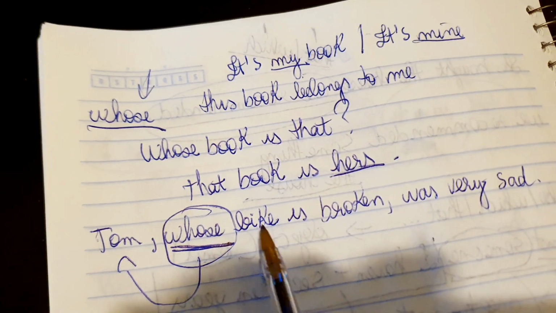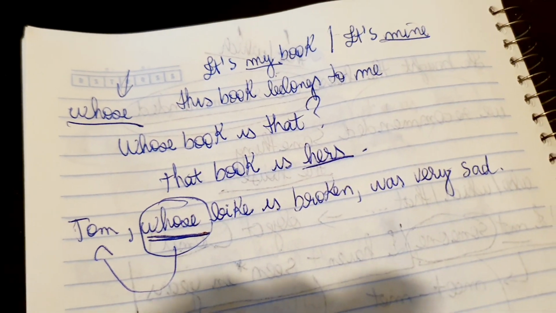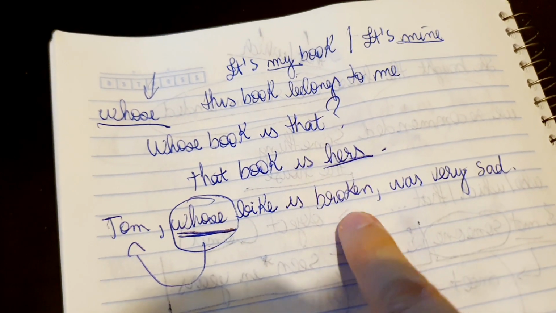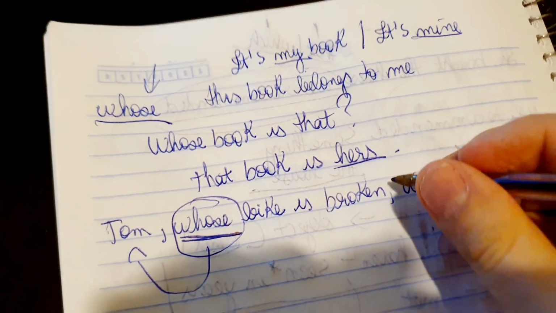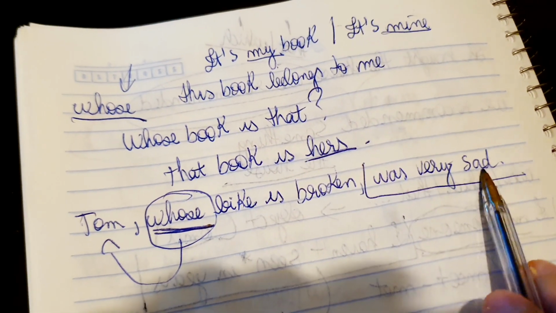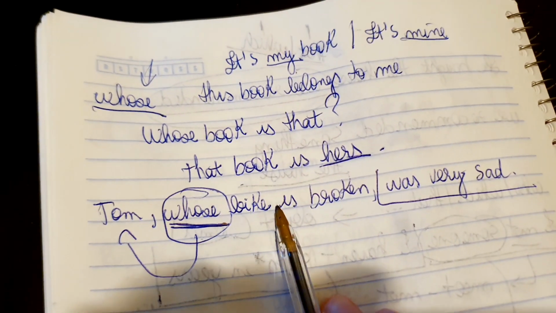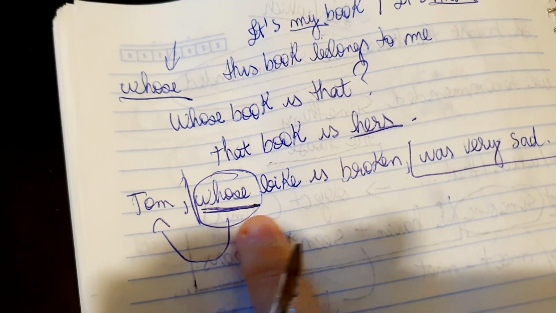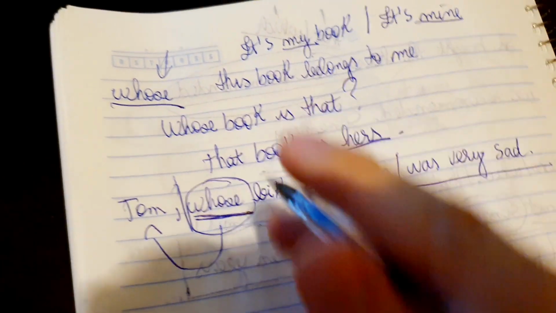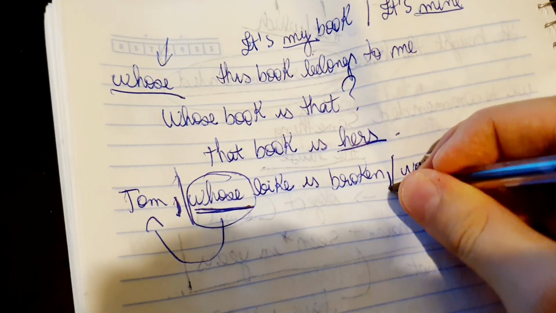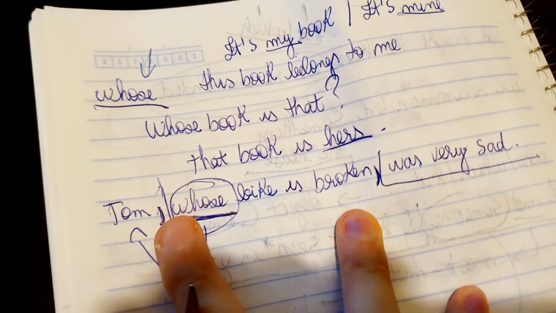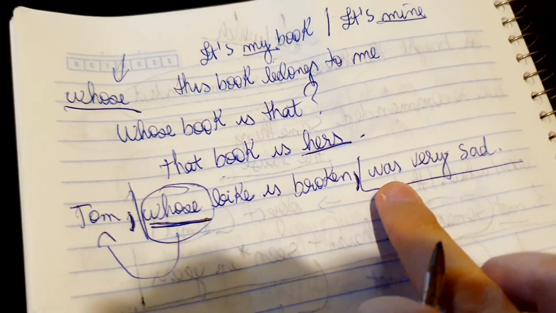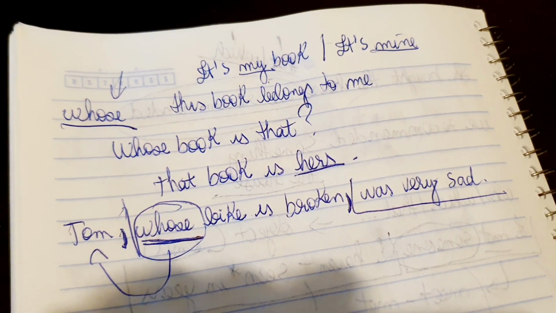So Tom, whose bike is broken. So what does it mean? It means that the bike belongs to Tom and that the bike is broken. And more information. Tom was very sad because his bike is broken. You see? So whose starts a relative clause. You can say that the relative clause is separated by commas. Tom, comma, whose bike is broken, comma, was very sad. You see?